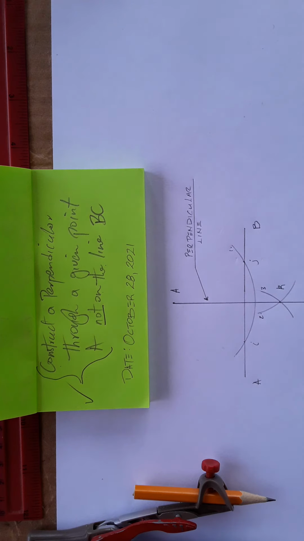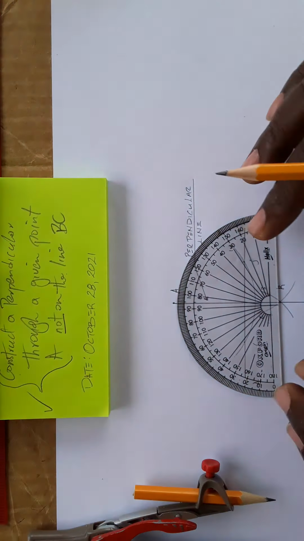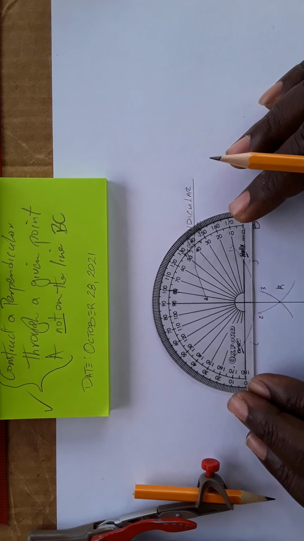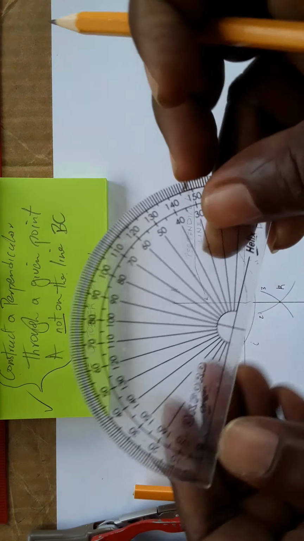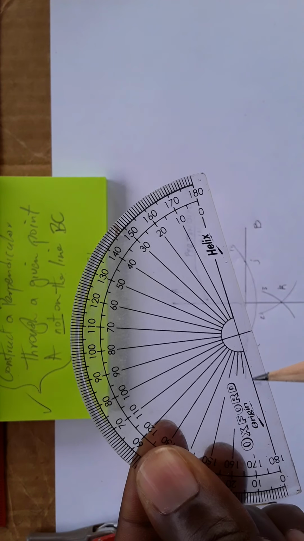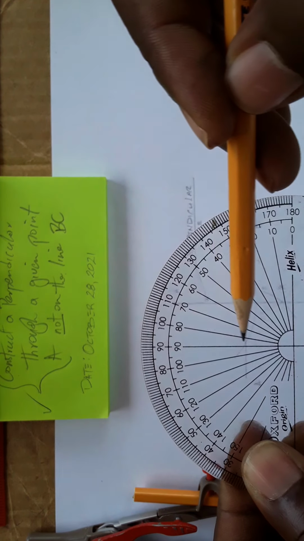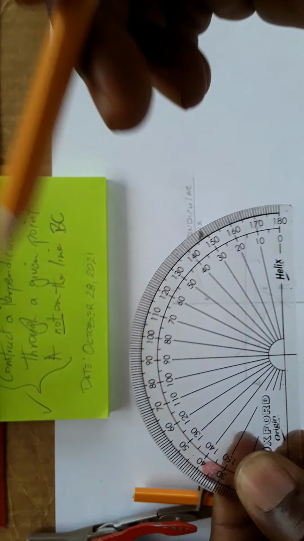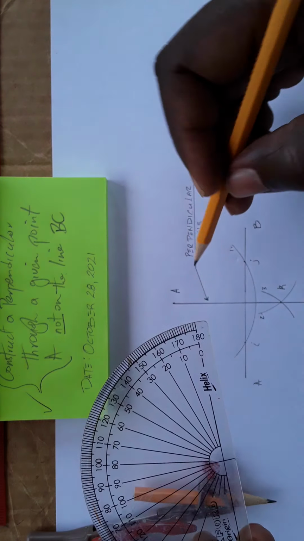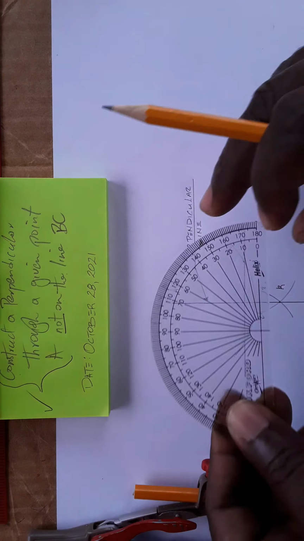Okay, I want you to try it, and please remember, when you're finished, to take your protractor and test the accuracy. Remember, we take the center of the protractor and the baseline of the protractor, which is the 0 degree line, and the vertical 90-degree marker. These are what we are going to be using to test the perpendicularity of this line in relation to line AB.